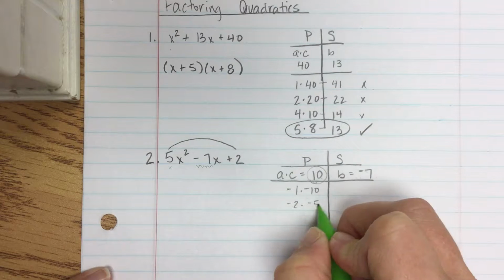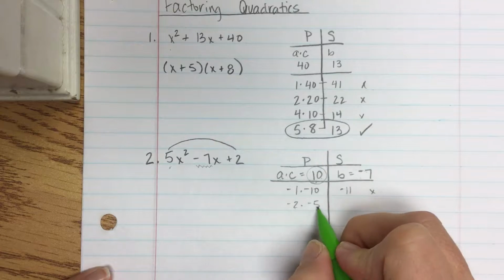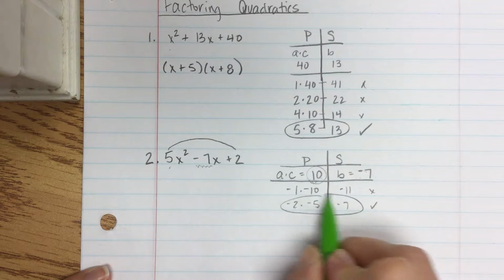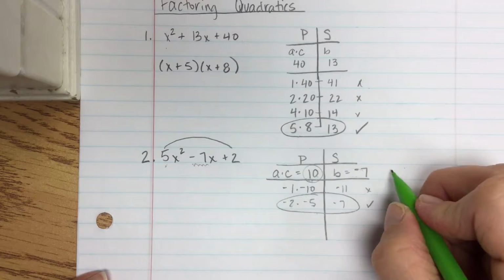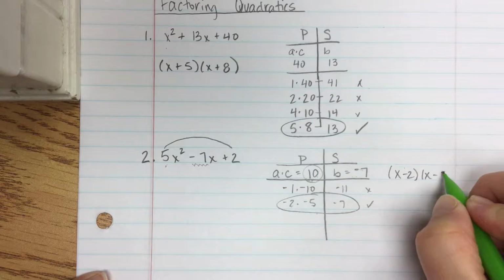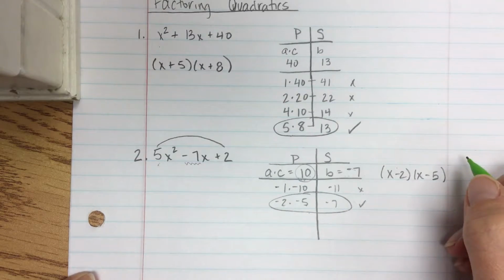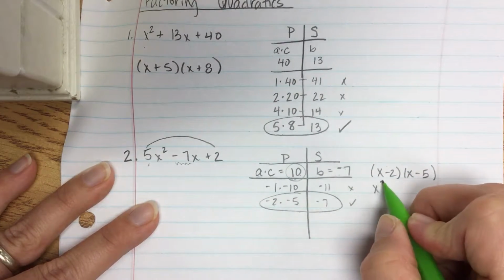So if I look at -1 and -10, it's going to be -11. That doesn't work. -2 and -5 gives me -7. So these are the numbers that I need. But if I write these as factors, x minus 2 times x minus 5, it's not going to give me my original quadratic. Let me show you why.